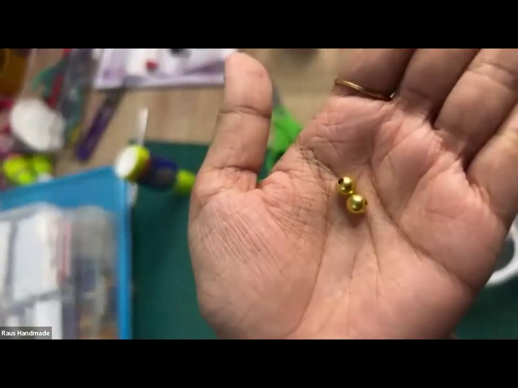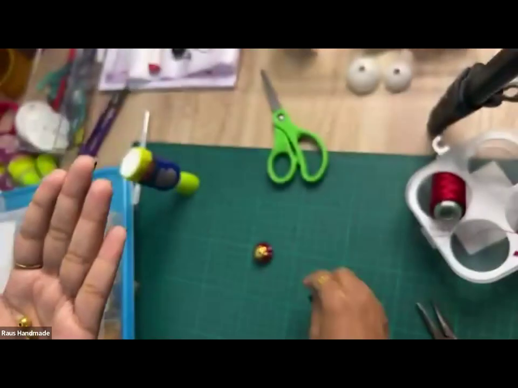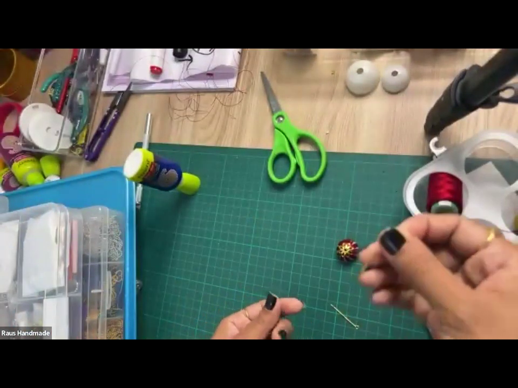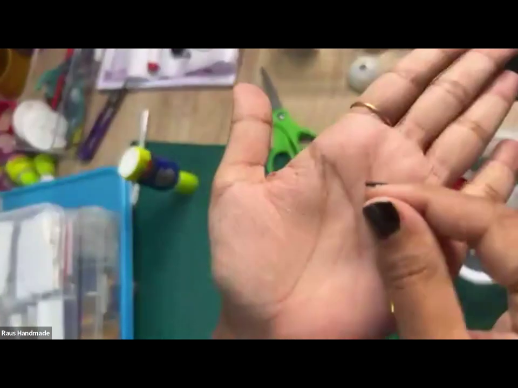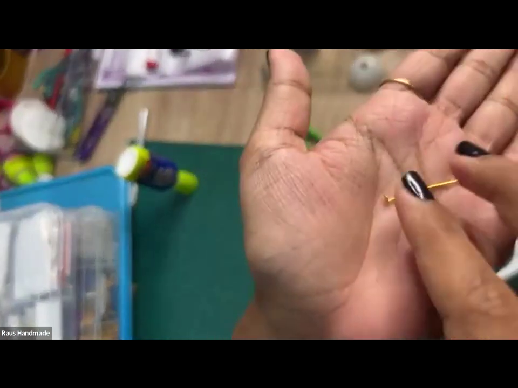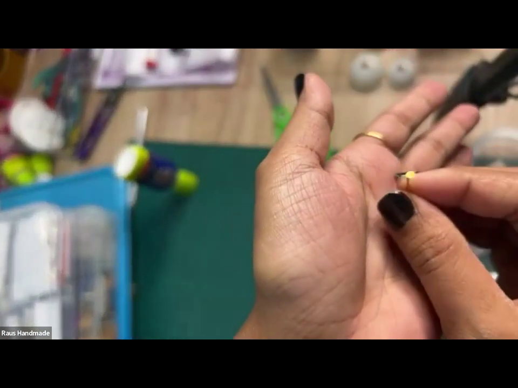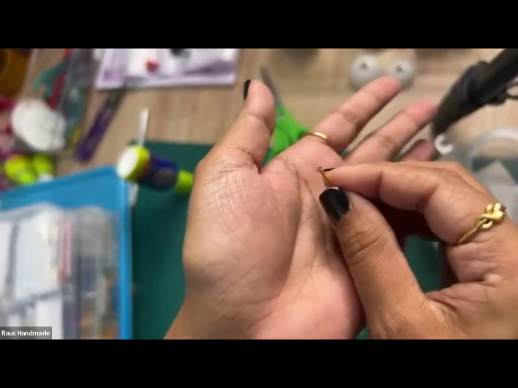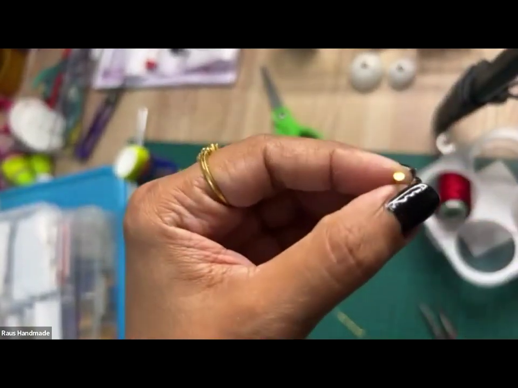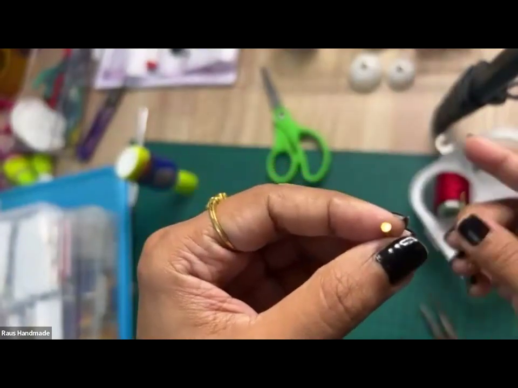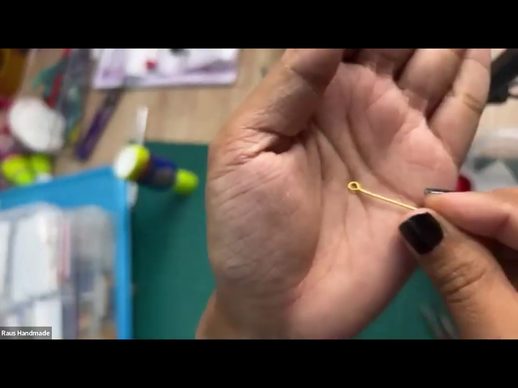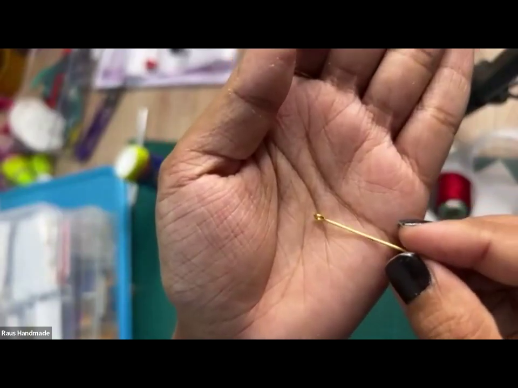I'm taking two 5 mm golden beads and I'm going to use a head pin. This is called a head pin. And this one which has a loop is called an eye pin.